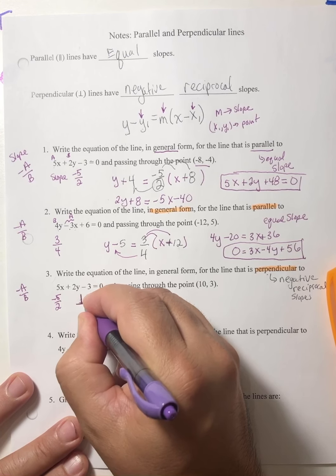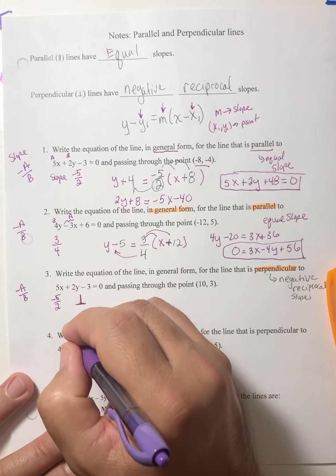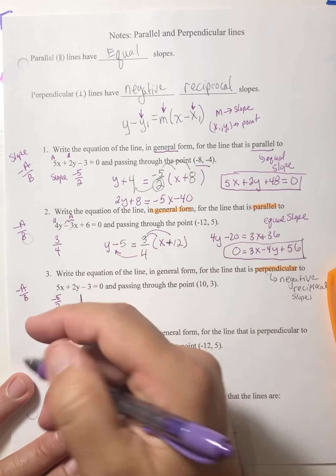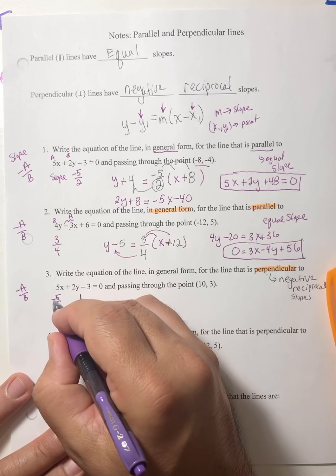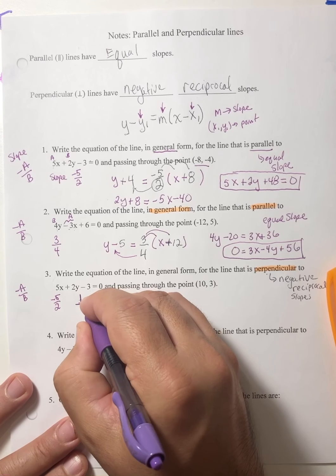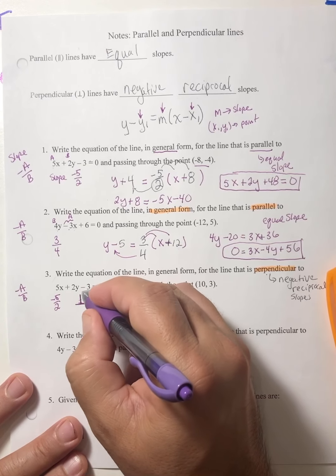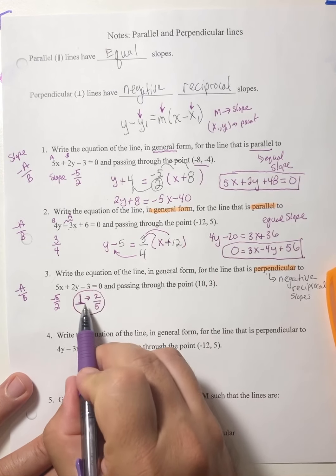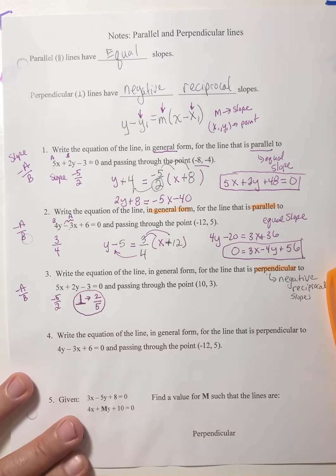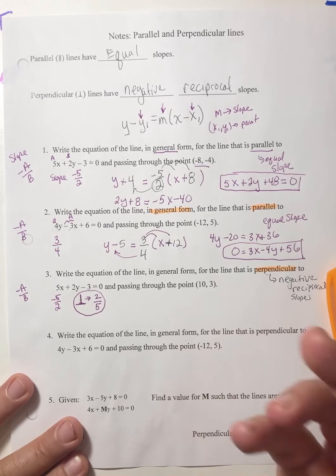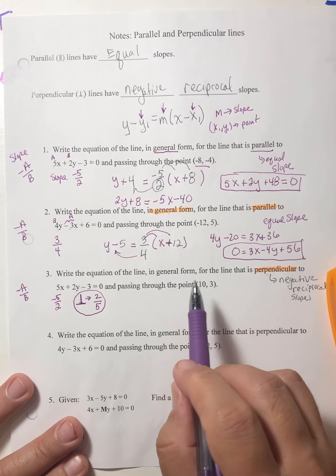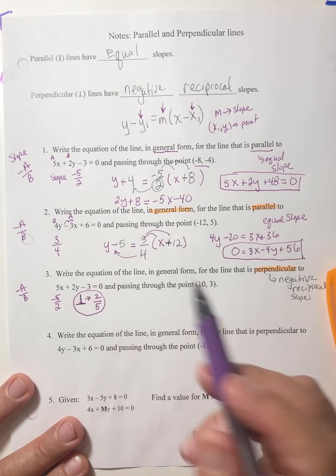So that becomes a negative reciprocal. So we flip it and we negate it. It already is a negative, so the slope becomes 2/5. So this is the slope that we're using. The perpendicular is 2/5. All right, passes through point (10, 3). There we go.